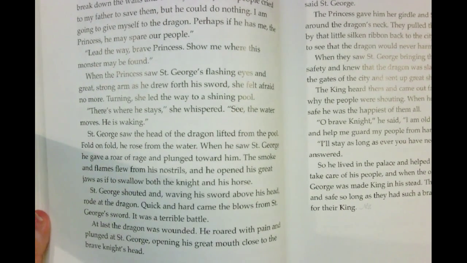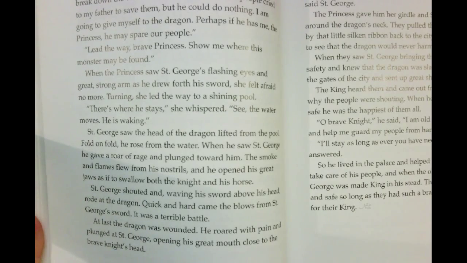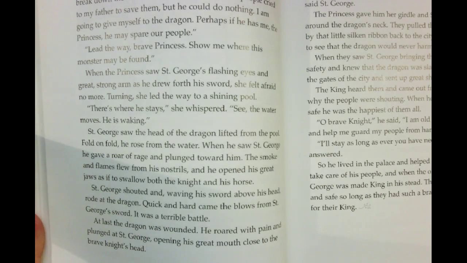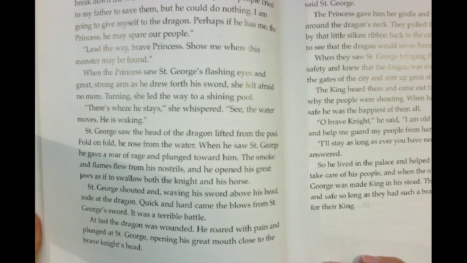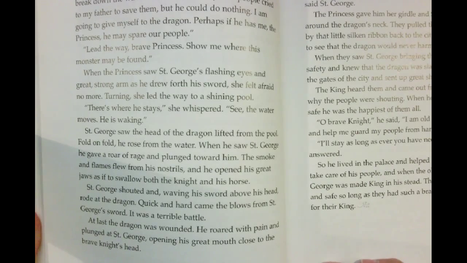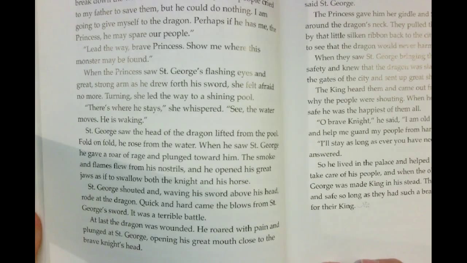St. George saw the head of the dragon lifted from the pool. Fold on fold he rose from the water. When he saw St. George, he gave a roar of rage and plunged toward him. The smoke and flames flew from his nostrils, and he opened his great jaws as if to swallow both the knight and his horse. St. George shouted, waving his sword above his head, rode at the dragon. Quick and hard came the blows from St. George's sword. It was a terrible battle.